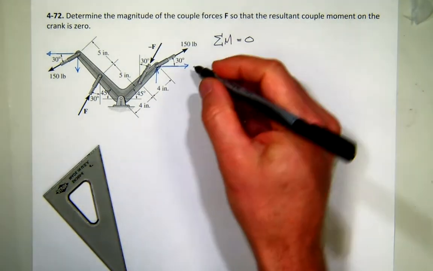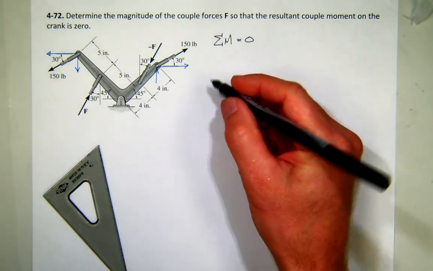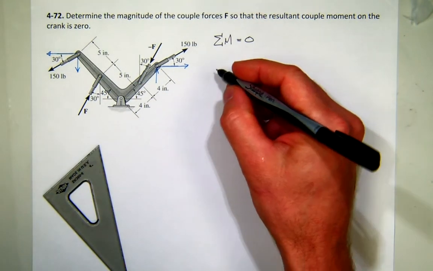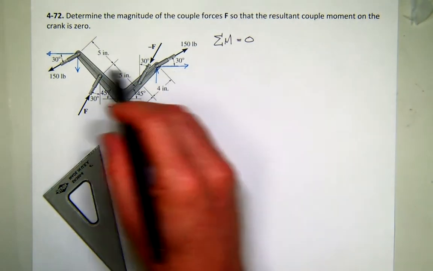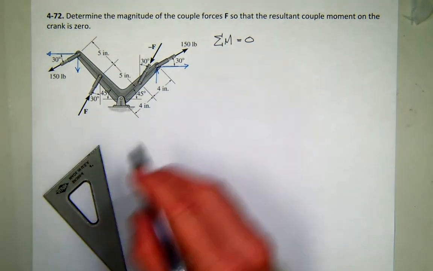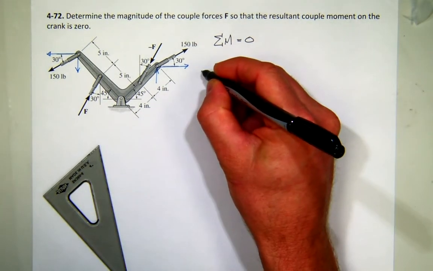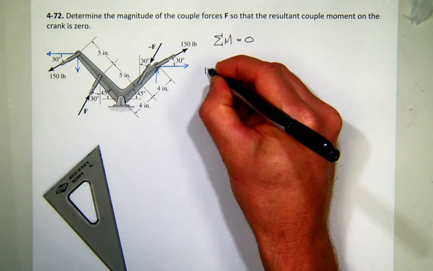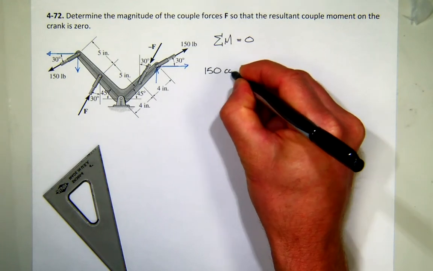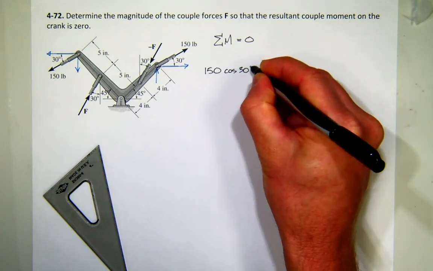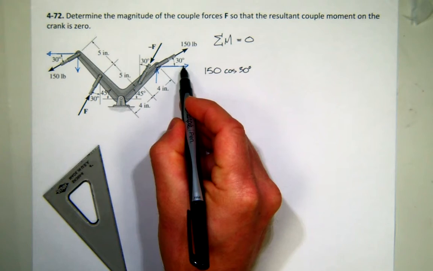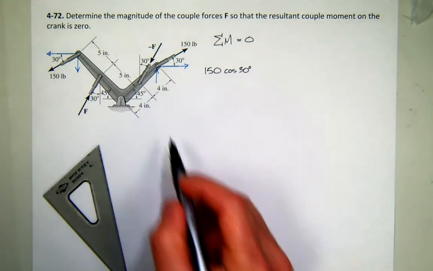So if I'm finding the moment due to this force 150, what would be the x component of that force? Right, I've got a force of 150 cosine 30, and that gives me the horizontal component. What's the distance between those two?